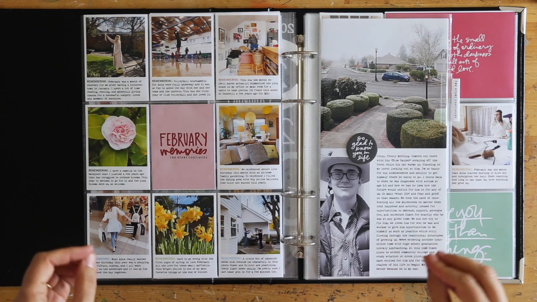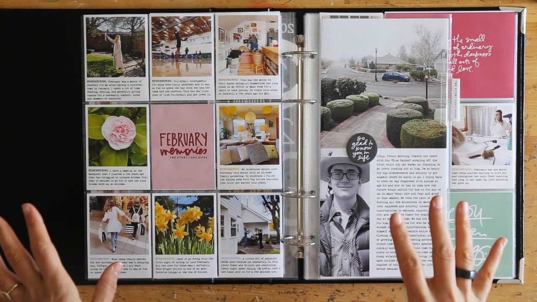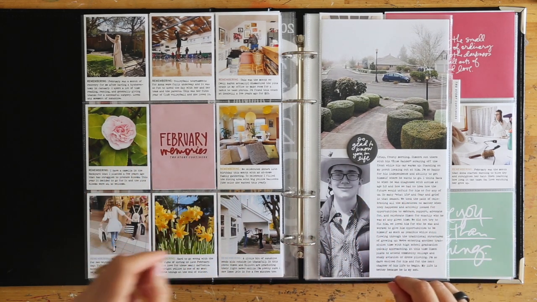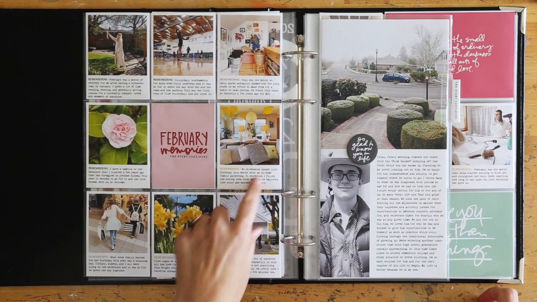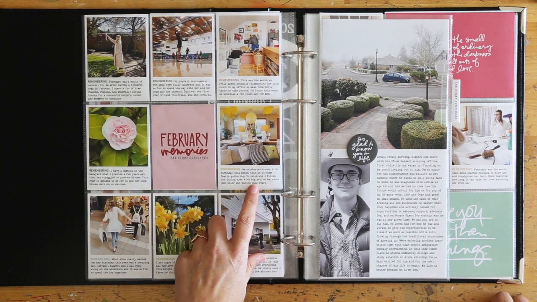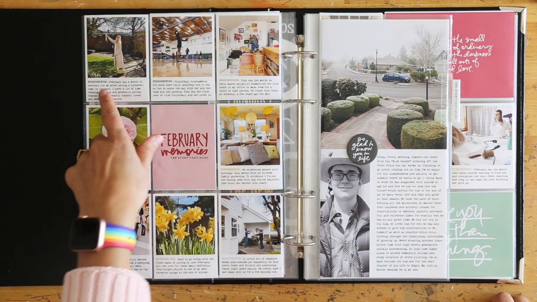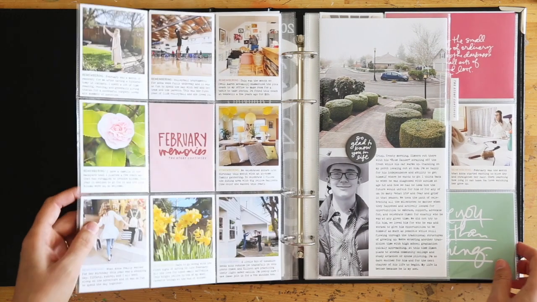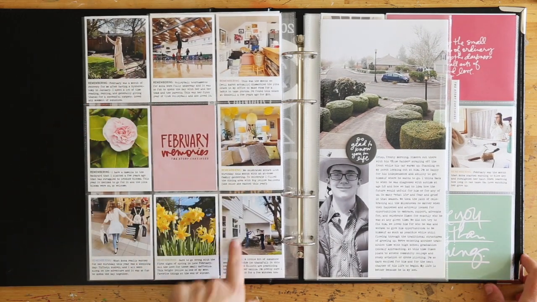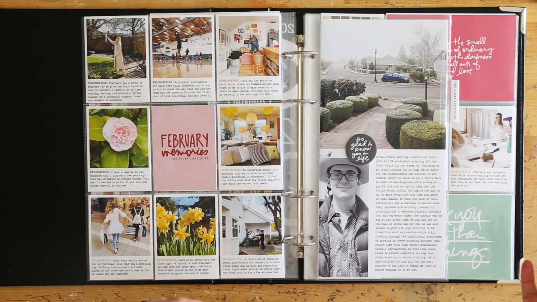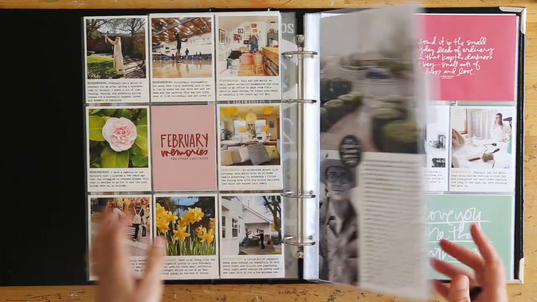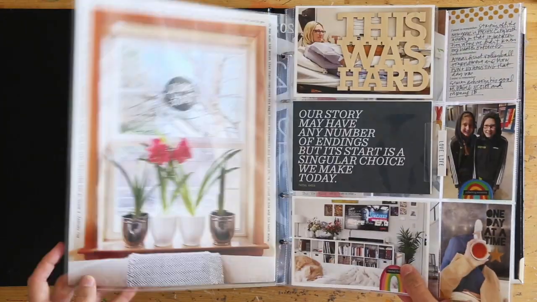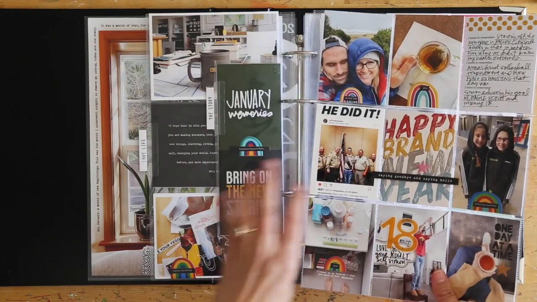I have a blog post up on my blog that shows close-up images of this spread if you're interested in checking that out. It also has a layered PSD file that is a 3x4 size if you wanted to create something like this for yourself. Again, I'm using a 9x12 album this year, 9x12 page protectors, and these are 3x4 pockets. I am also varying the page protectors I use, so I'm not using the same ones every month. Sometimes it's a full page one. There's usually inserts. Sometimes it's this one.